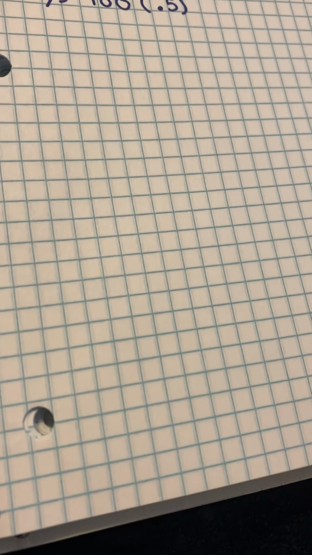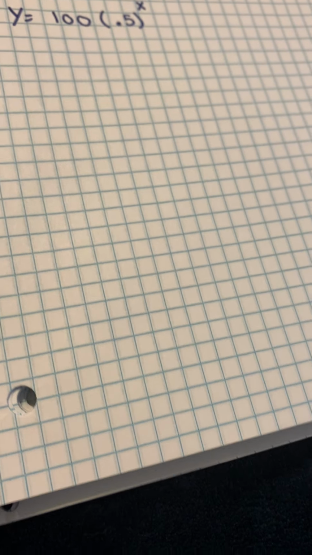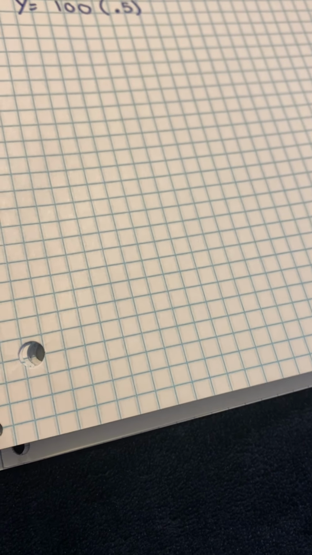Good morning, Geometry ESS. This is week 3, day 2. You should have already completed the exponential money game and exponential zombies. If you have not, please do so first because this is going to build on that information.